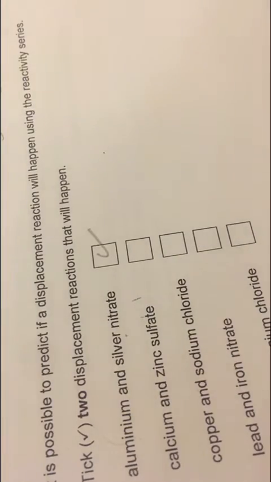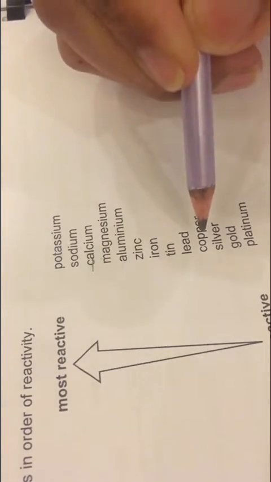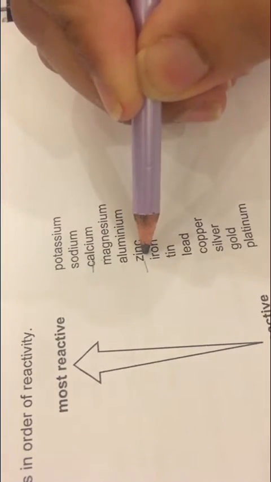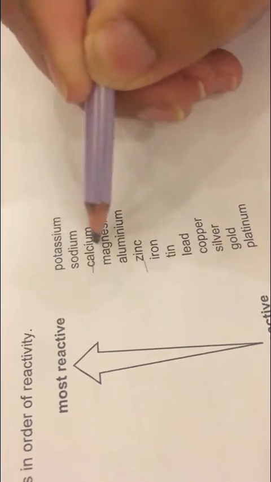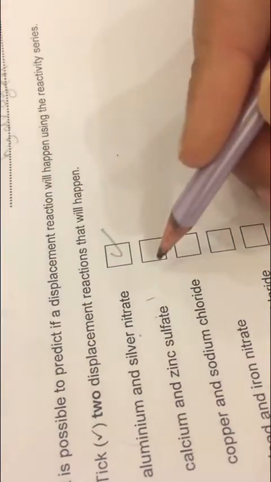So we tick it. Let's go to the next, calcium and zinc sulfate. We go back to the reactivity series, and here is calcium and here is zinc. Calcium is more reactive than zinc. It is at the top, so it's going to displace zinc. So the reaction is going to happen.